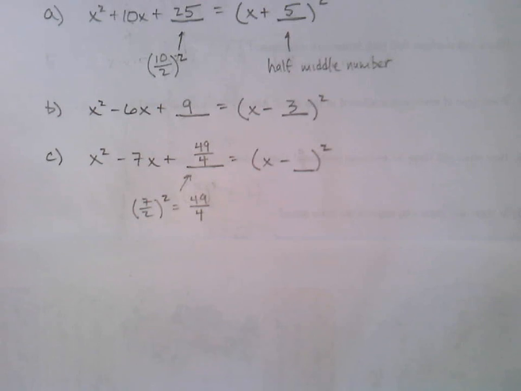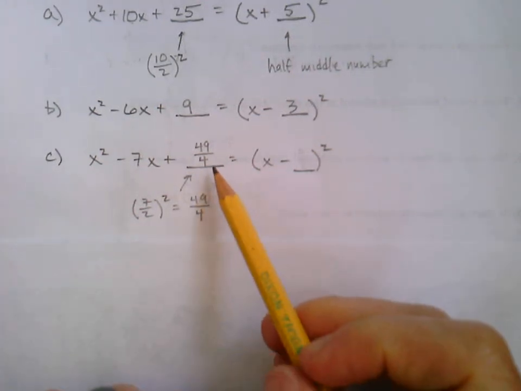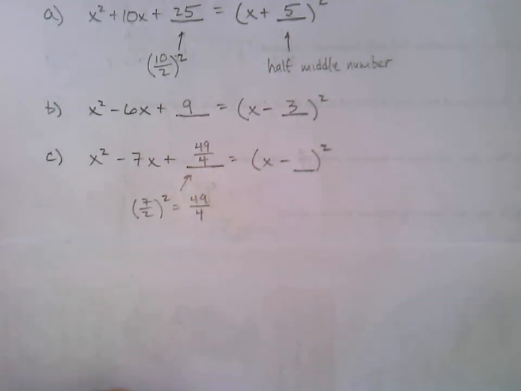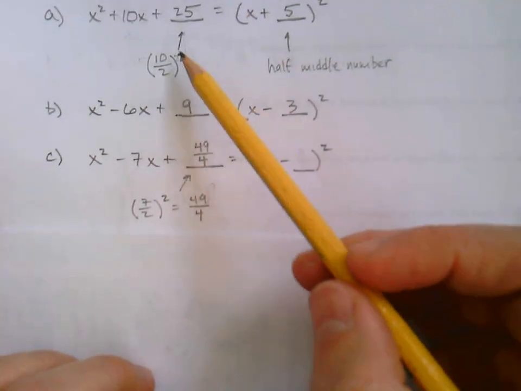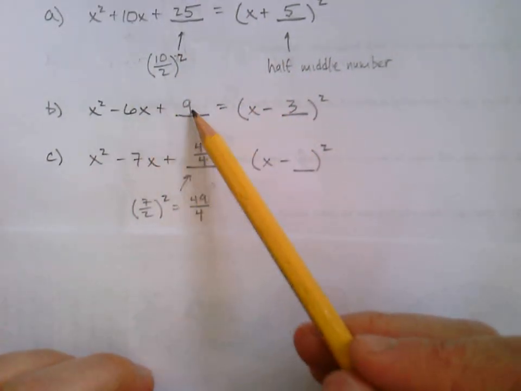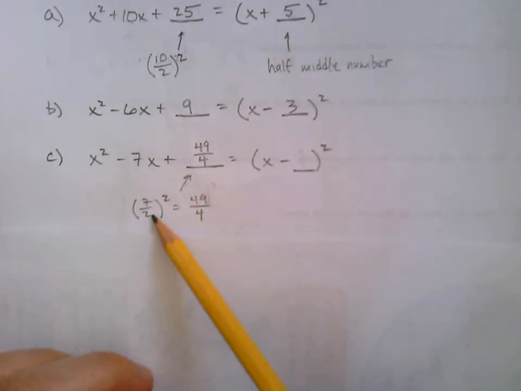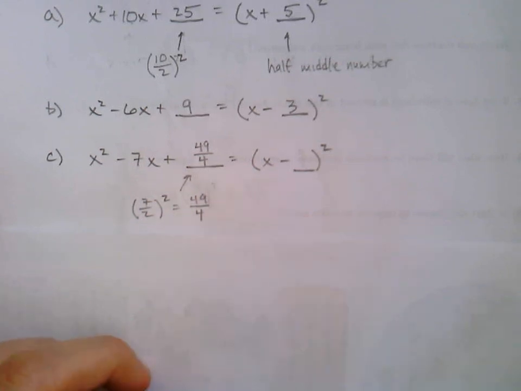And a lot of us cringe at this. We've got this ugly fraction. Yep, that's the way it is. There's no way around it. And you do want the fraction. You do not want the decimal. But hey, you know what? If you follow the same pattern, what's the big deal, right? Divide it in 2, square it. Divide it in 2, square it. Divide it in 2, square. Okay, it's a fraction, but we can work with that.